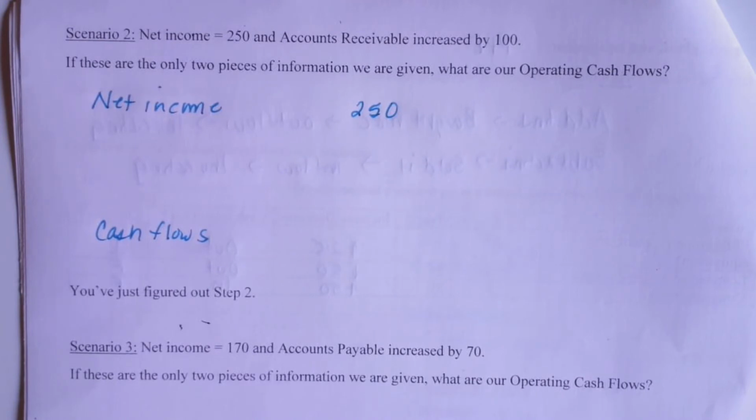Okay, would this number be included in here? How do we define net income again? Revenues minus expenses gives me net income. So then, would that credit sale be included here?